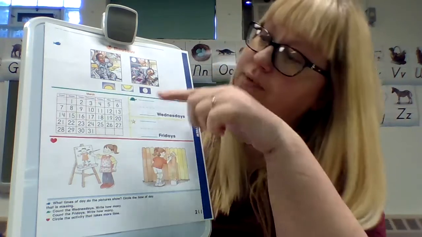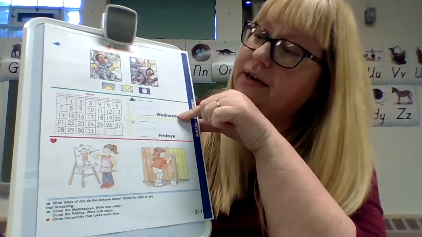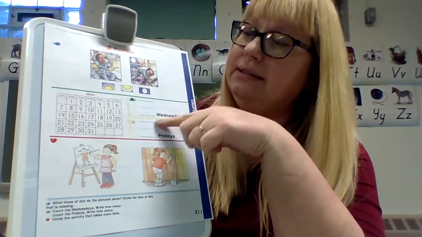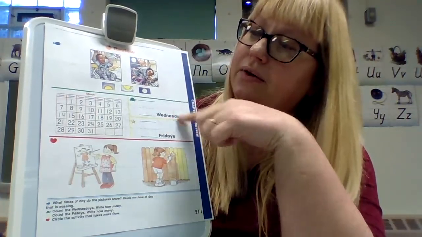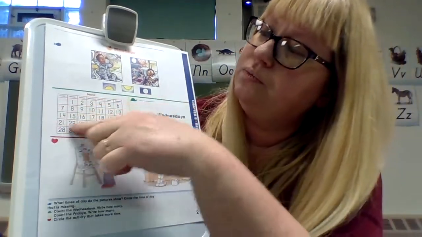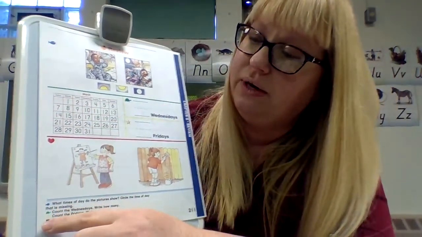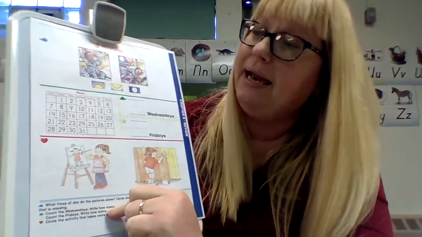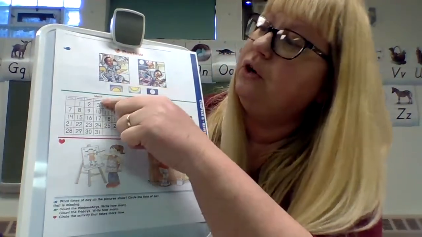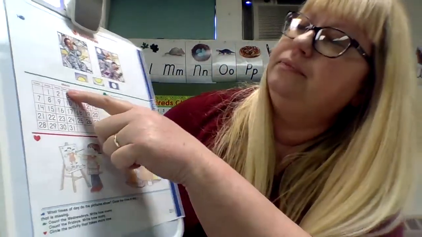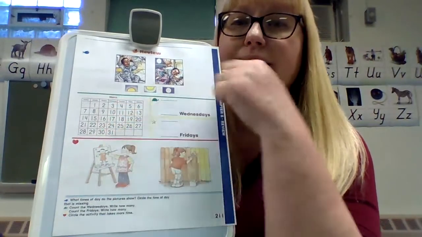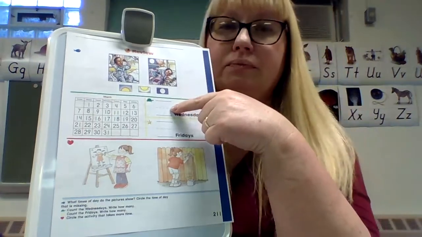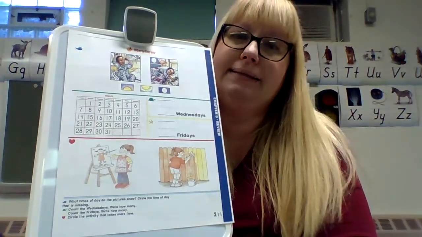All right. Next, we're going to move down here to the green turtle. That's here. You should be able to read what this word says. We flashcard it every day. It says Wednesdays. Right? You got the calendar of March. But let me read to you what it says for the green turtle. Count the Wednesdays. Write how many. Do you remember me teaching you that? So look for your Wednesday. How many Wednesdays are there? Write your answer here. I want to know how many Wednesdays.